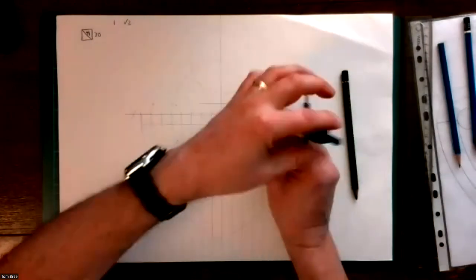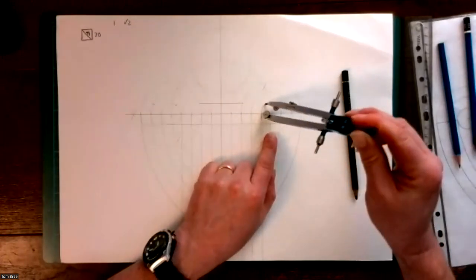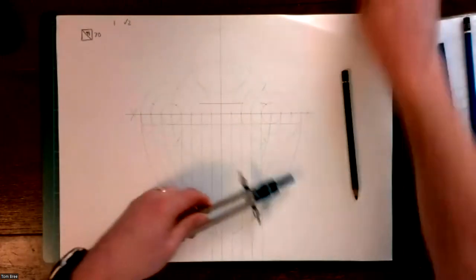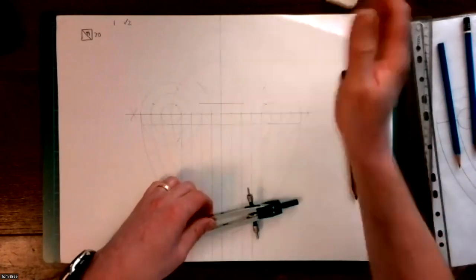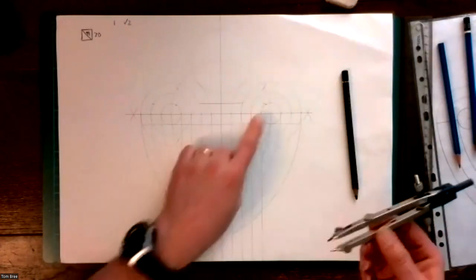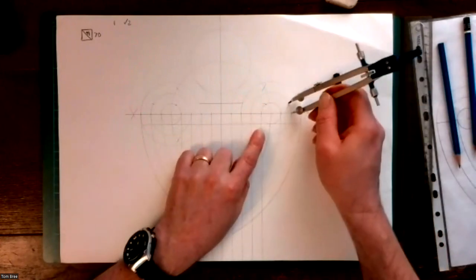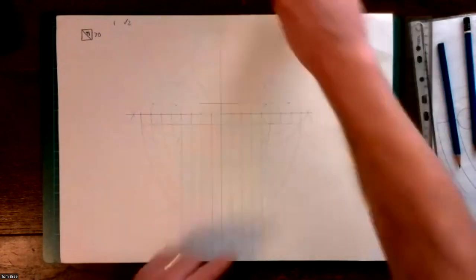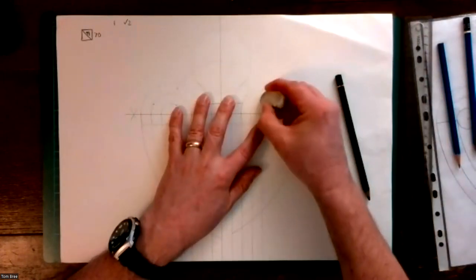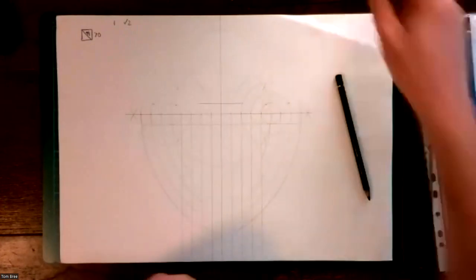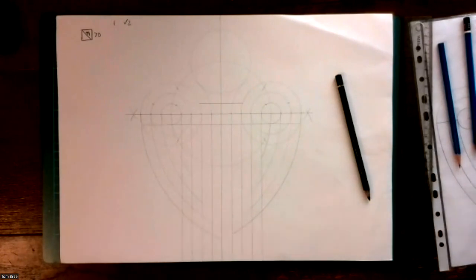And I'll go on the left side of that smaller circle and do a dash, like so. A bit too much of a dash there. One like that, and then a similar one here.